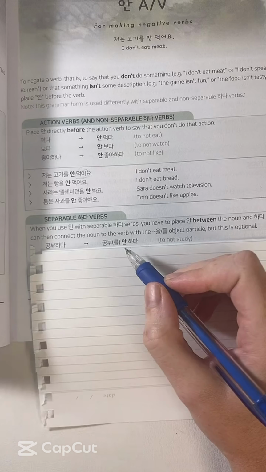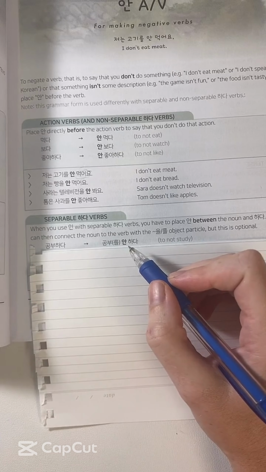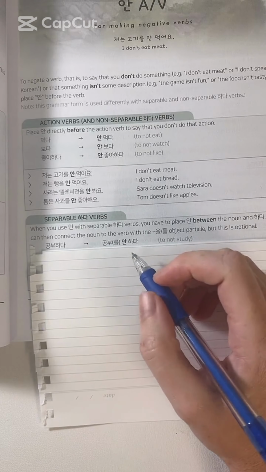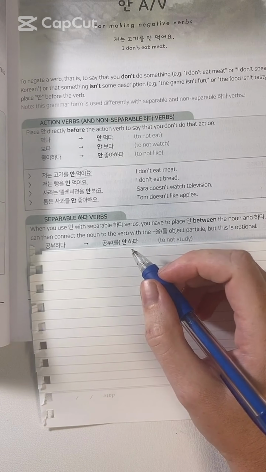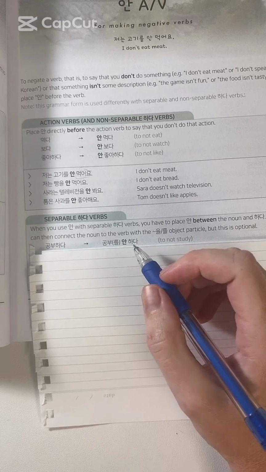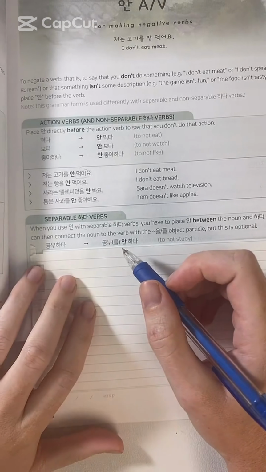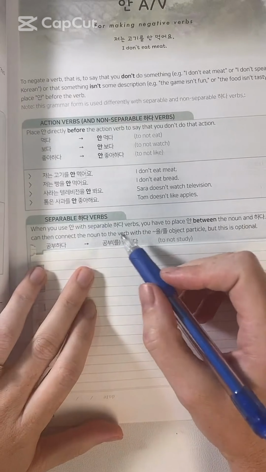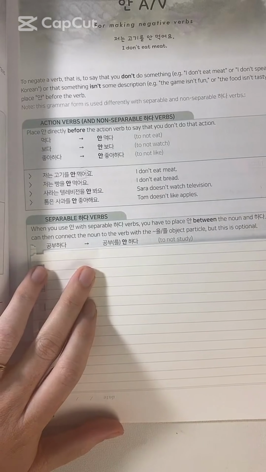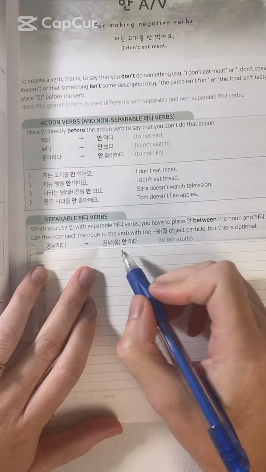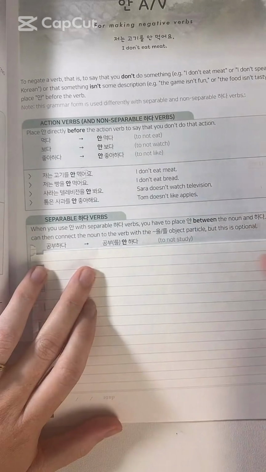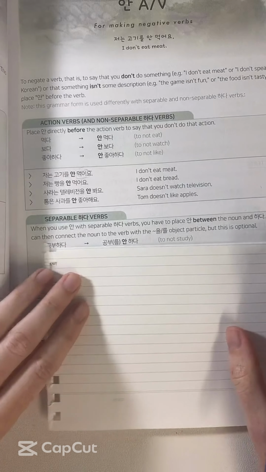If you say 안 공부해요, everyone will understand exactly what you mean. Apologies, my pronunciation is not perfect. 공부를 안 해요. So if you say 안 공부해요, it is still understandable, but this is the completely correct way of doing it. It should go in the middle. So let's look at another one.